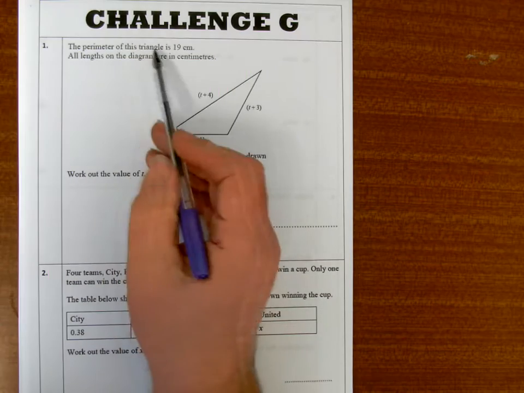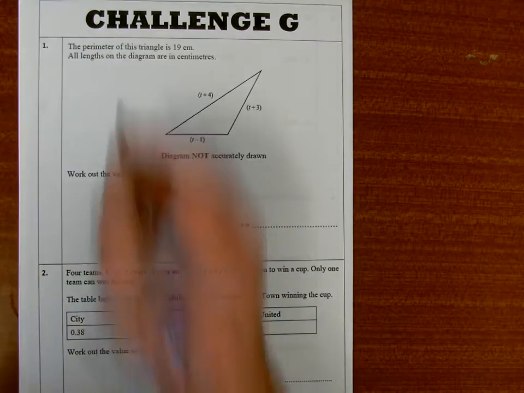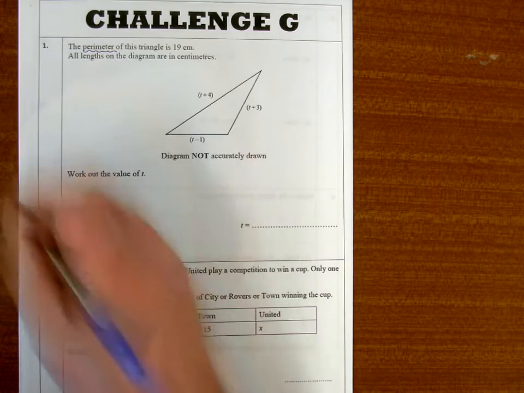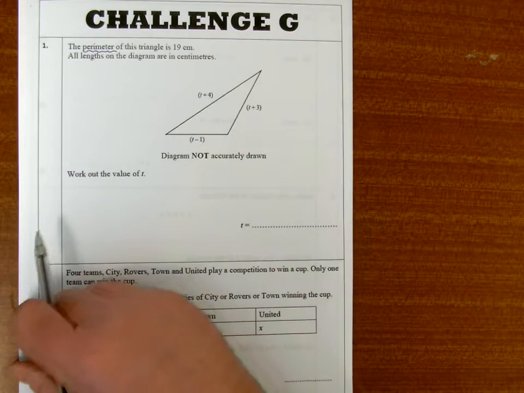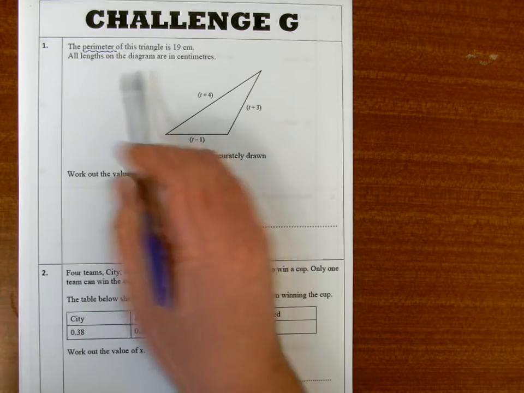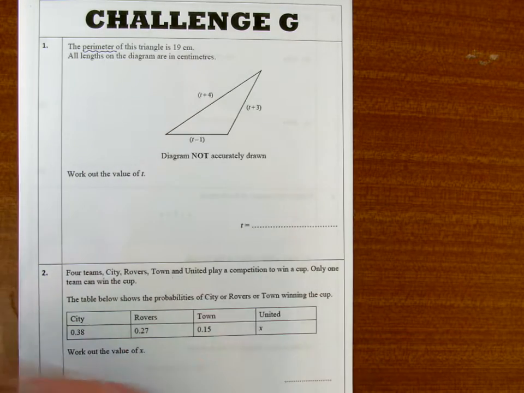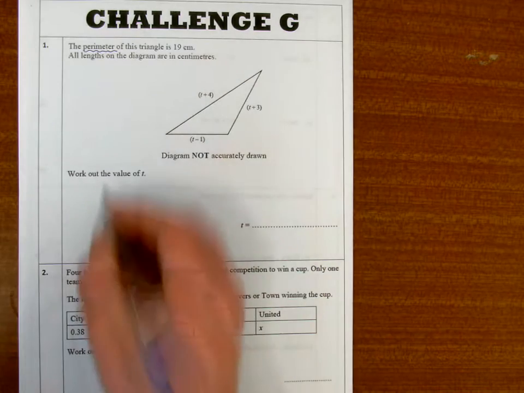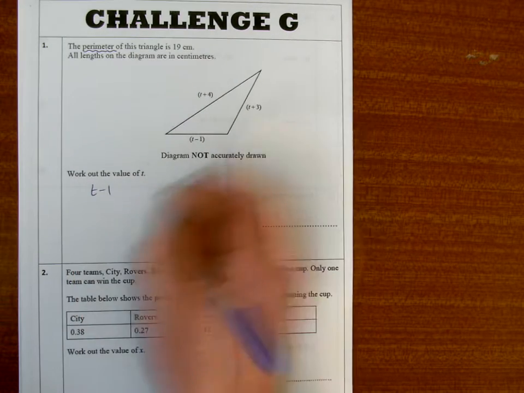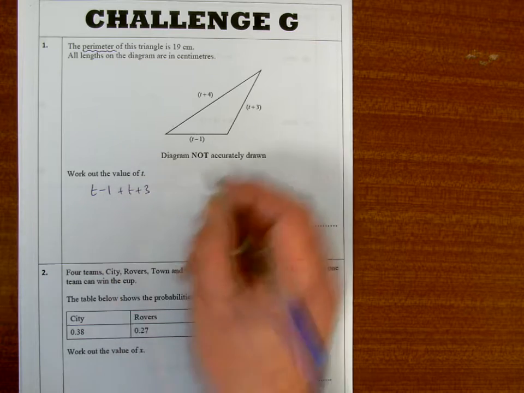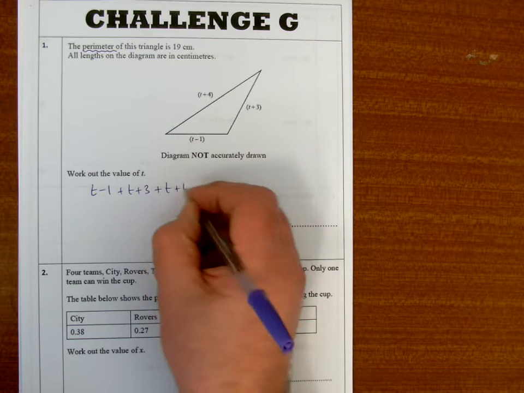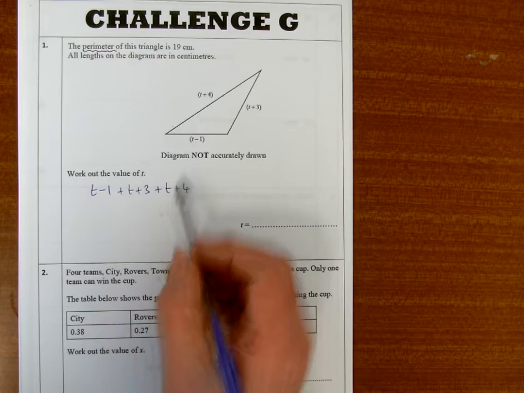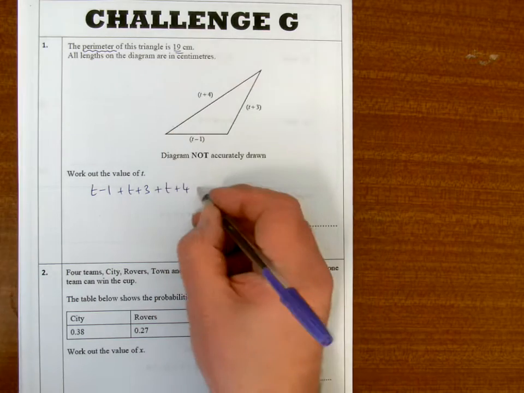Okay, the perimeter of this triangle is 19 centimeters. The perimeter is the distance around the outside of the shape. I'm told the total of that distance is 19. So to form an equation, I add these three lengths together: t minus 1, add t plus 3, add t plus 4. And I know when I add those lengths together, it makes 19.